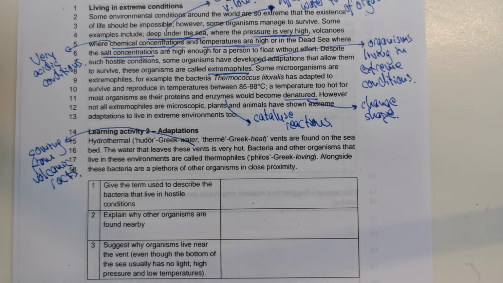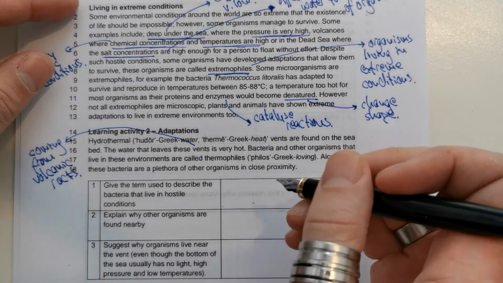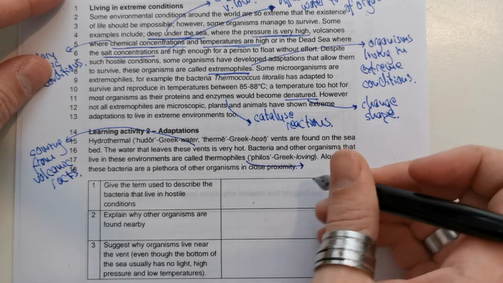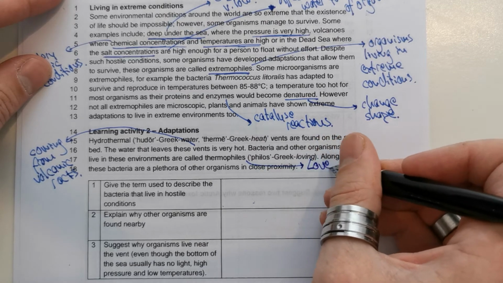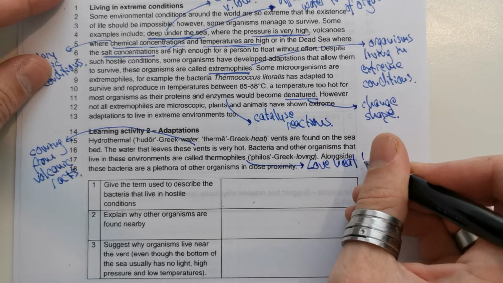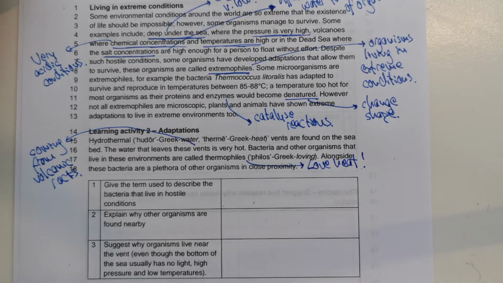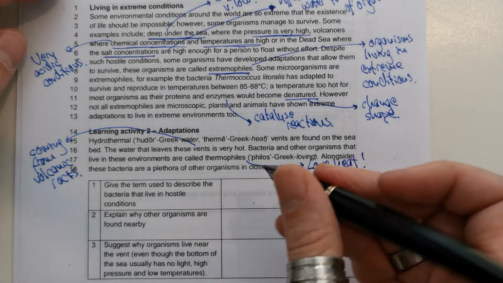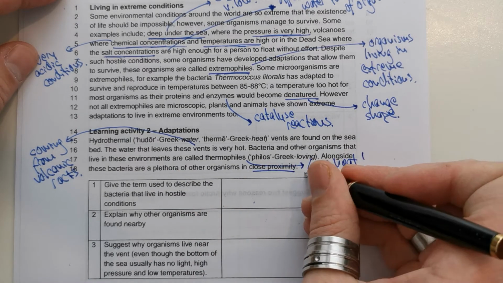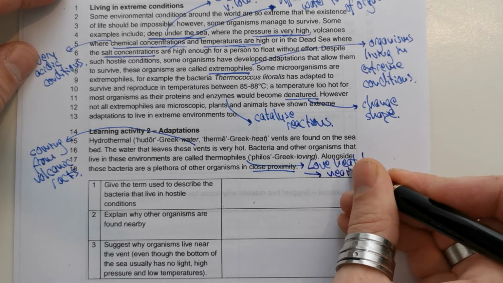Bacteria and other organisms that live in these environments are called thermophiles, which means they love heat. Alongside these bacteria are a plethora of other organisms in close proximity, so they're nearby.